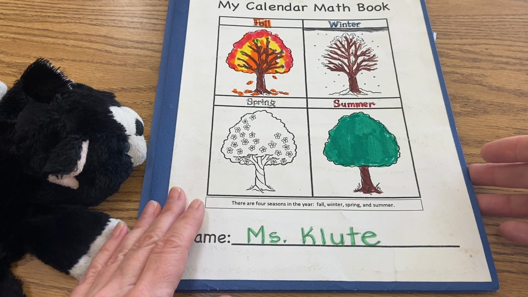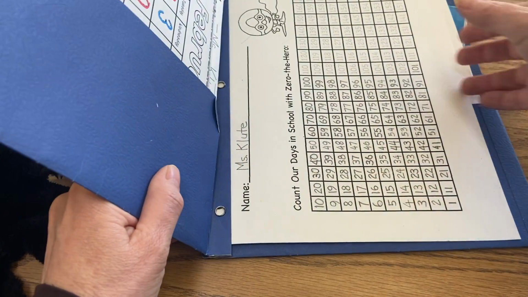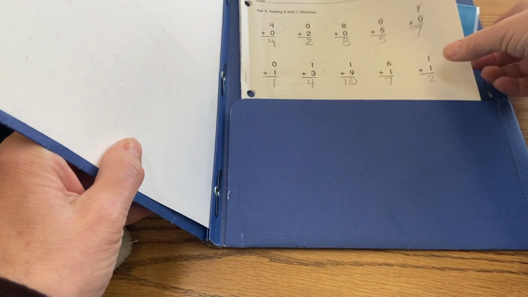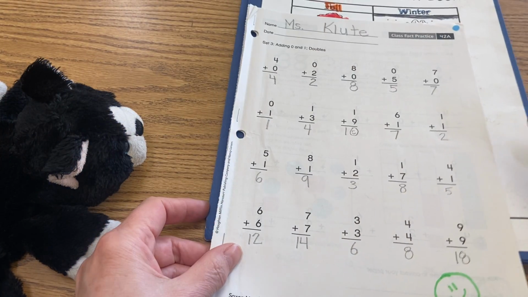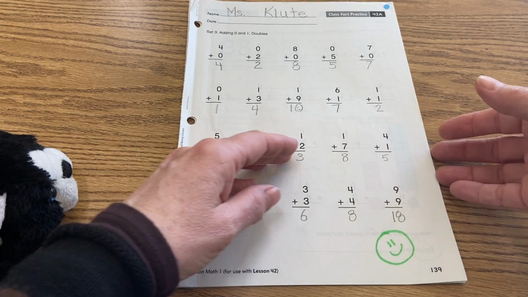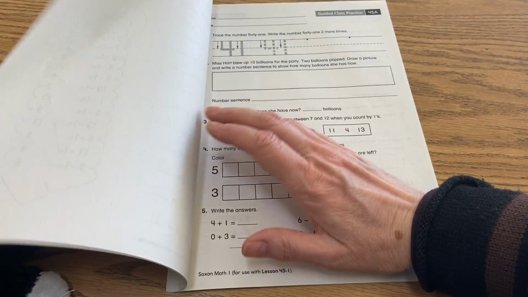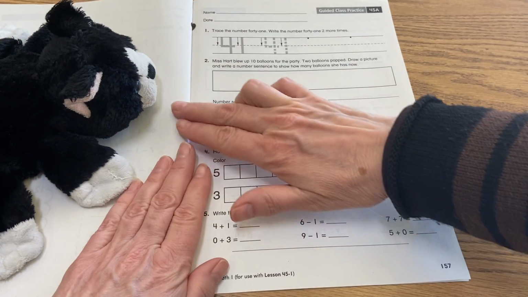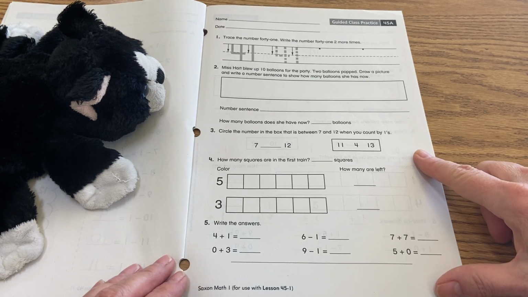Okay, so we're going to get ready to do our Saxon math today. Let's go ahead and open our math folder. And this is the booklet that you want, okay? Right here. And we're going to open this up. We have Guided Class Practice 45A at the top.